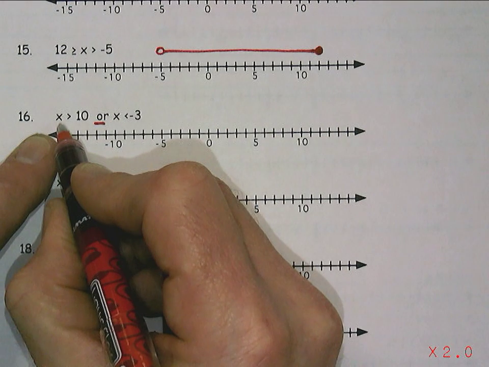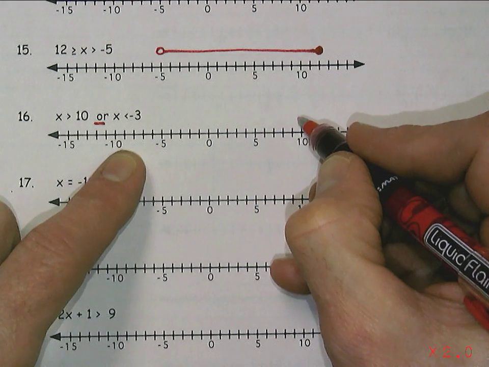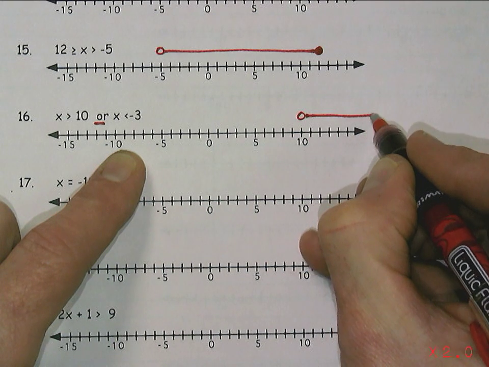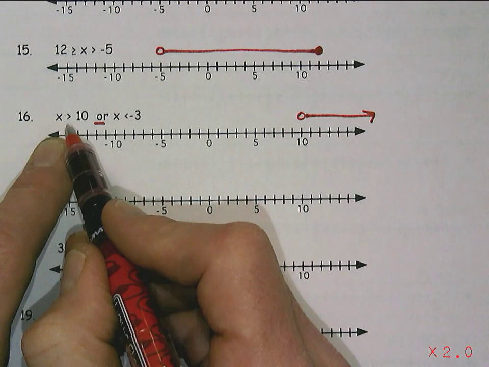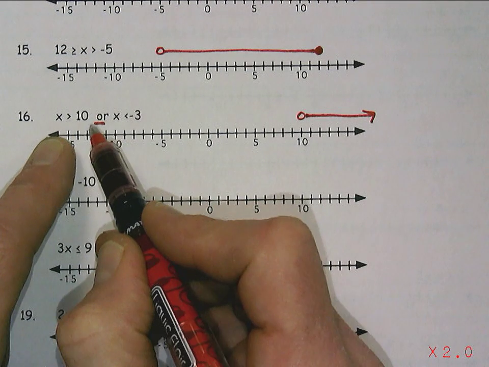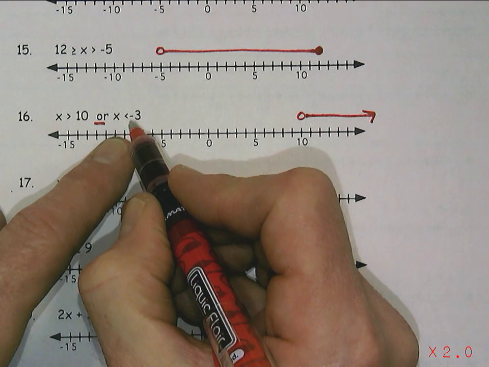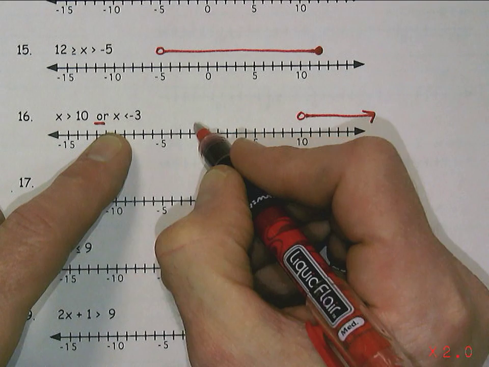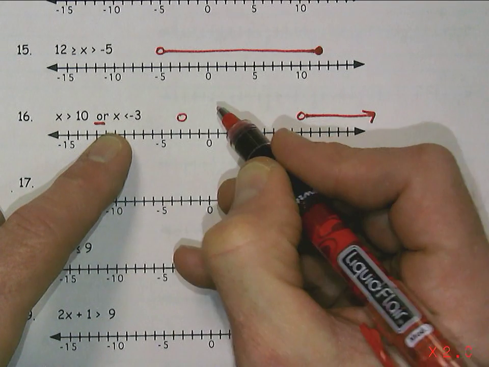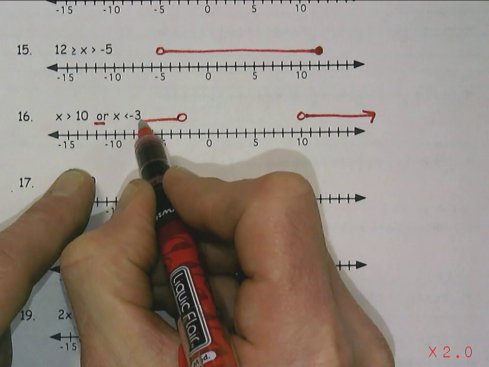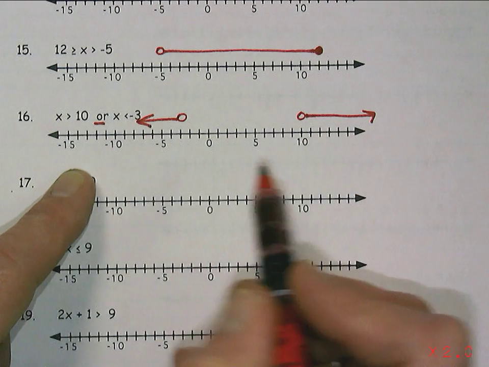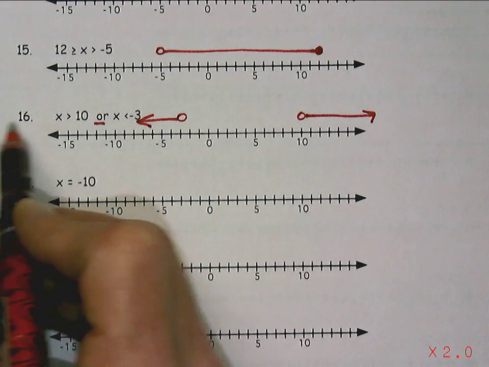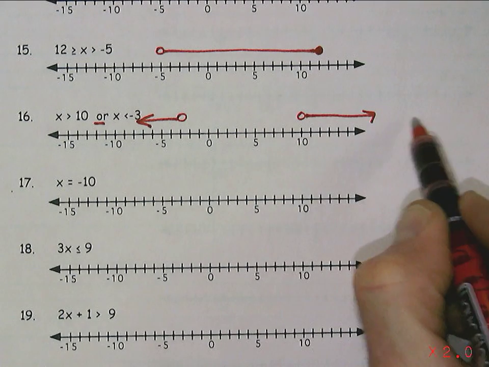So we just start with the first one and graph it. X is greater than 10, not including the 10, so open circle, but everything bigger than 10. So 11, 12, 13, etc., all the way on up as far as you want to go. And then x could also be less than -3. So we go to -3, open circle, it's less than that. And so again, numbers this way forever, really. There's an unlimited number of solutions to the left and an unlimited number of solutions to the right.